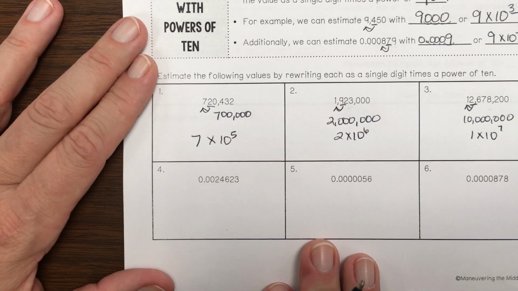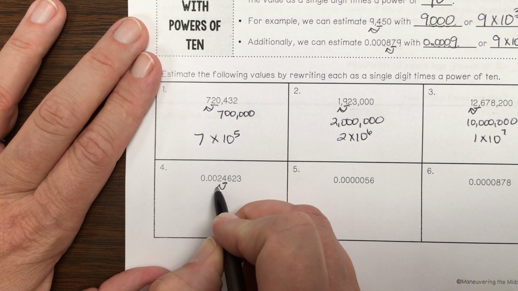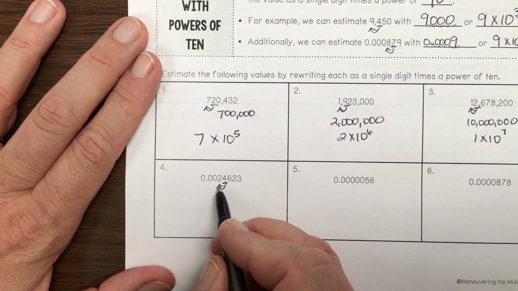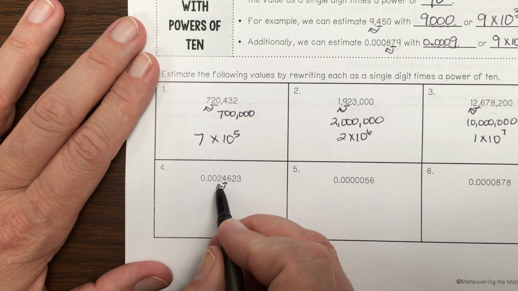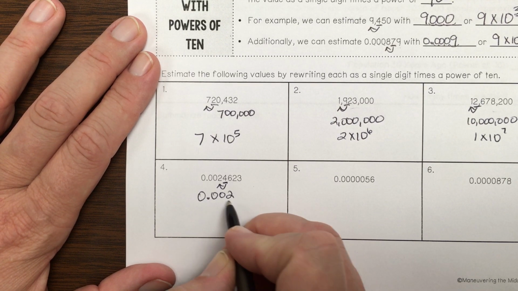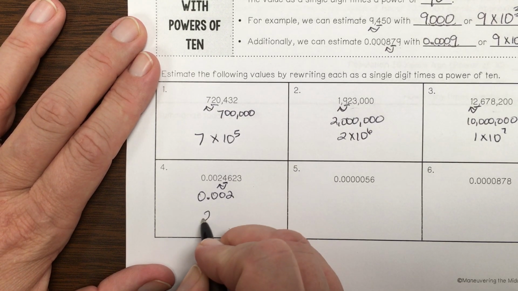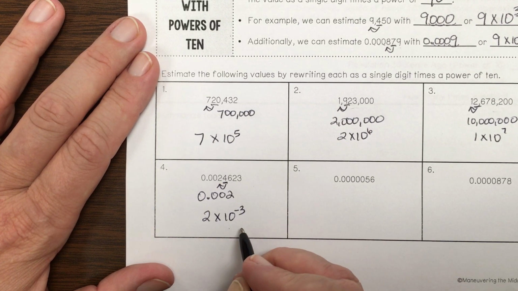When the numbers are really small, we do it the exact same way. We let the second non-zero digit determine how we estimate the first one. The 4 tells the 2 to stay. So 2 thousandths, or 2 times 10 to the negative third.